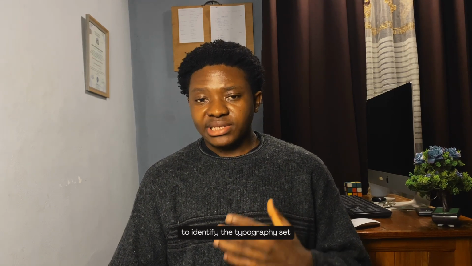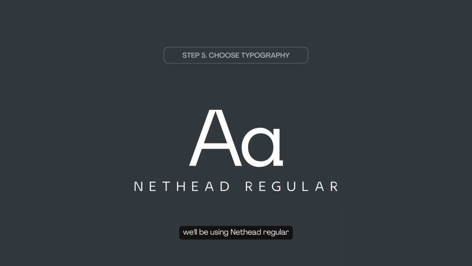This is step 5. Step 5 now we'll have to identify the typography set which we'll be using within this brand, and based on its brand values of innovation and quality, we'll be using Nethead Regular. Now this is a simple sans serif font, but the way the font is made, it looks like a futuristic or technological font. So this is to represent the innovation factor of the brand while keeping everything simple and unique.